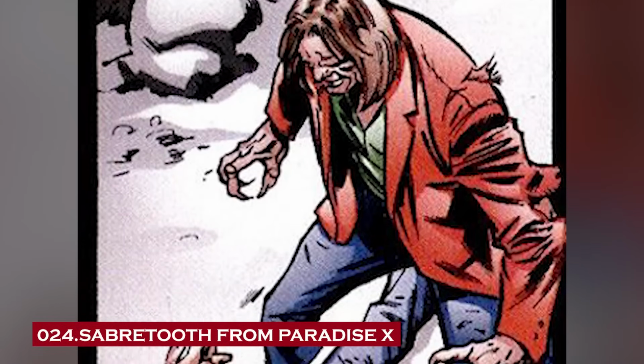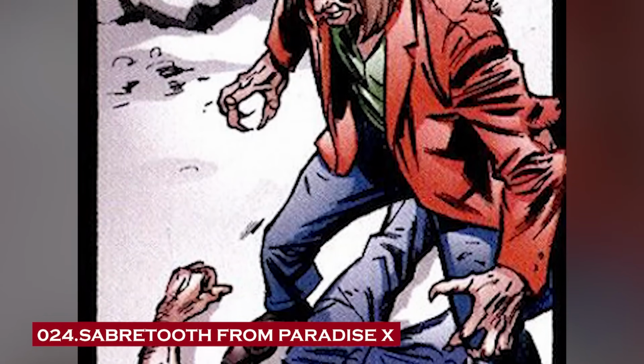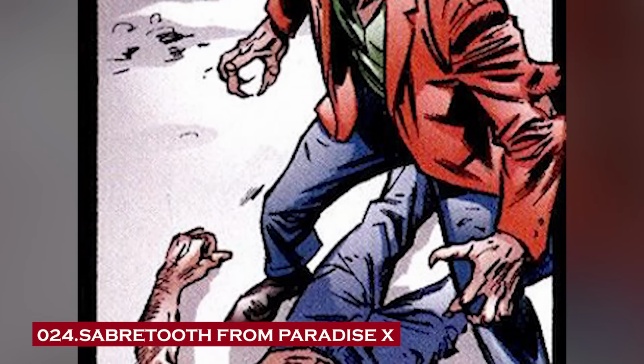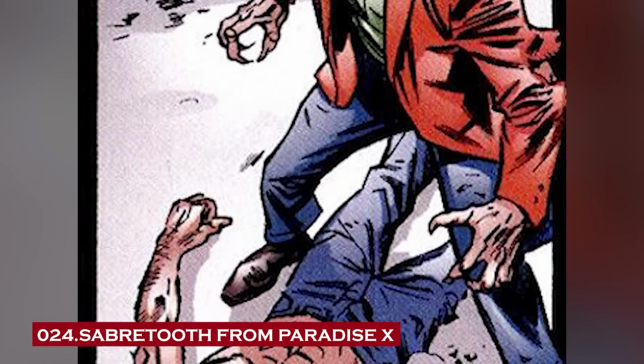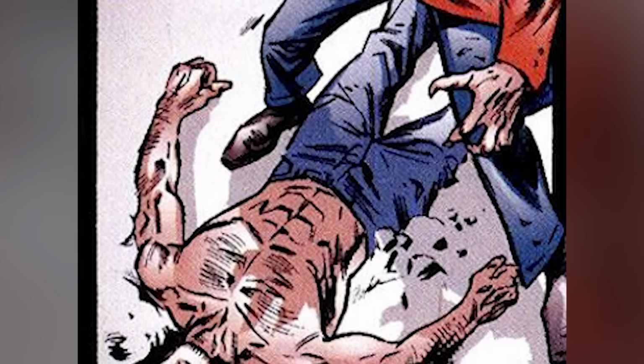24. Sabertooth from Paradise X. Hailing from Earth 9997, Sabertooth from Paradise X descended from the Bear Clan, a tribe of humans whose history was unaffected by the Celestials. This variant was unaware of his origins and grew up believing he was a mutant. He later came into conflict with Wolverine, who had descended from the rival Moon Clan, and the two of them became foes even in this reality.